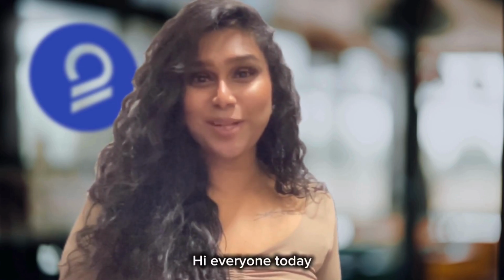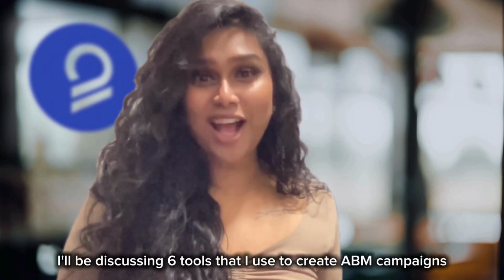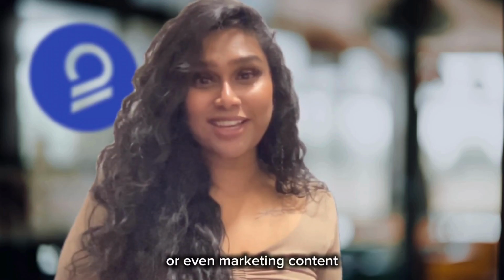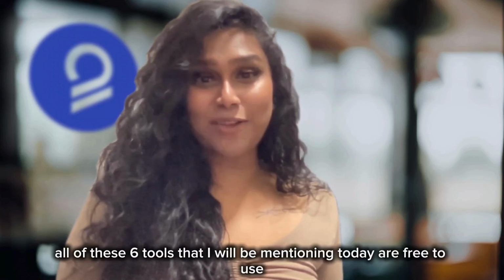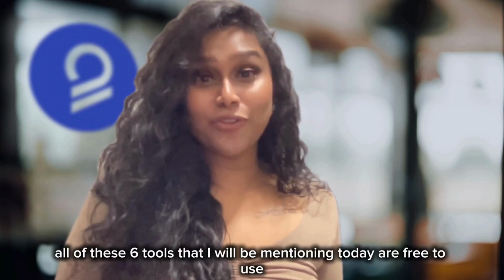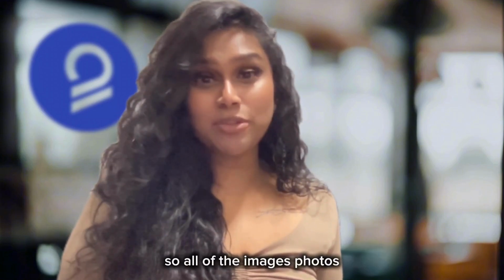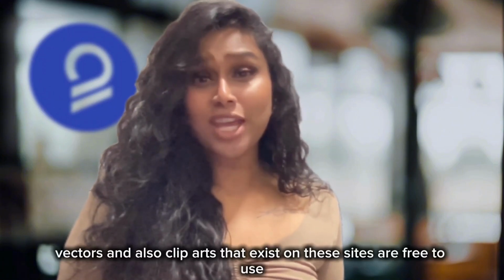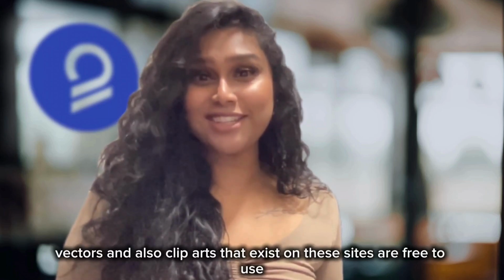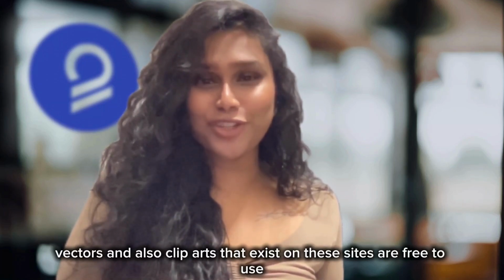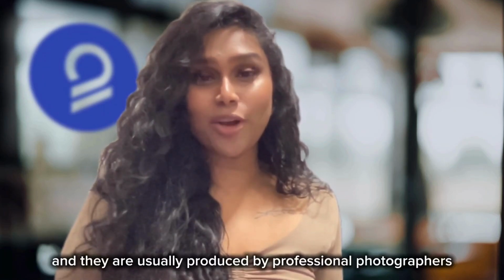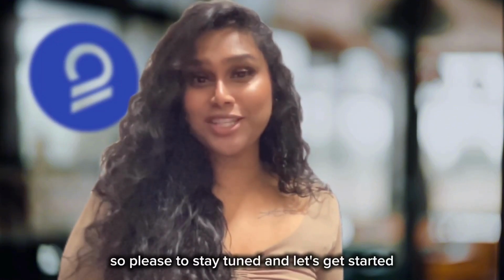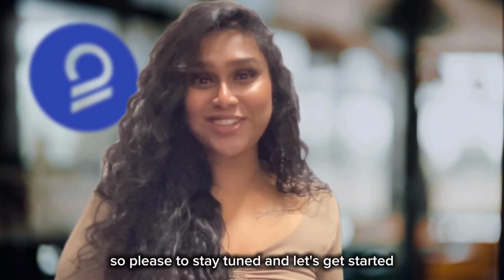Hi everyone, today I'll be discussing 6 tools that I use to create ABM campaigns or even marketing content. All of these 6 tools that I will be mentioning today are free to use. All of the images, photos, videos, icons, vectors, and also clip arts that exist on these sites are free to use. And they are usually produced by professional photographers. So please do stay tuned and let's get started.